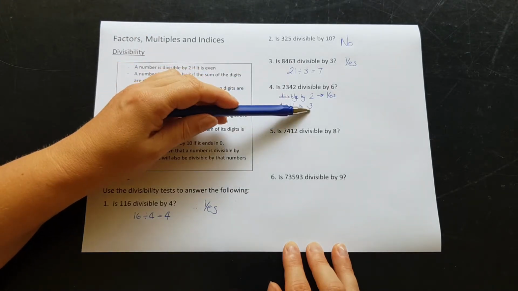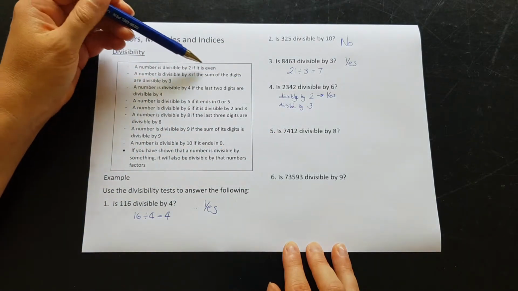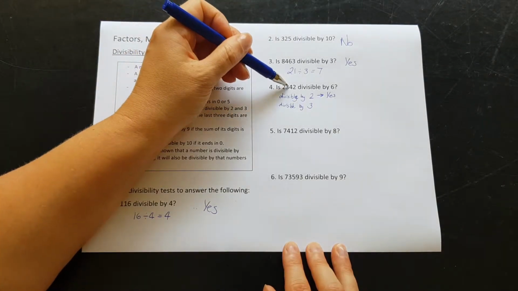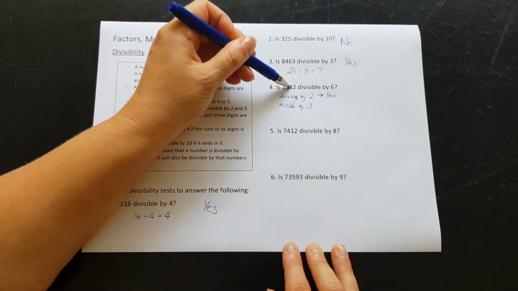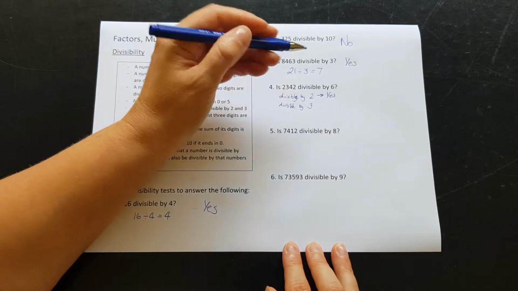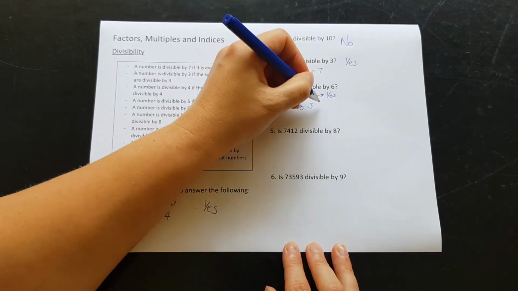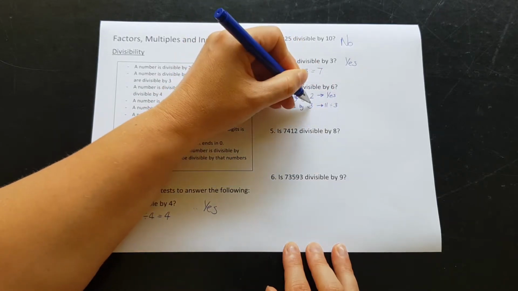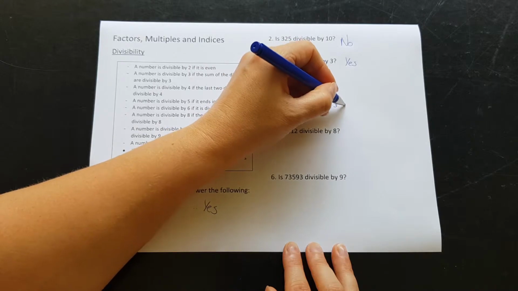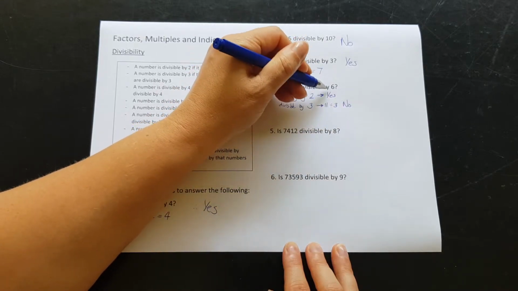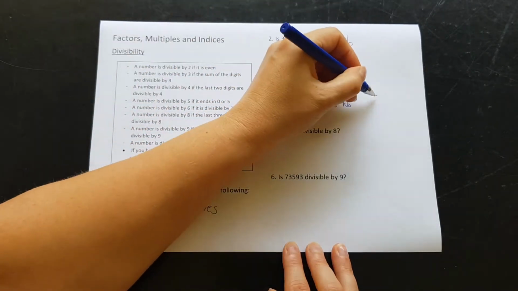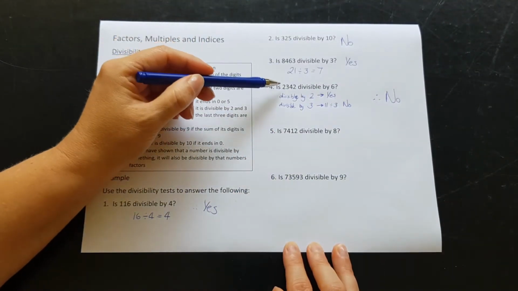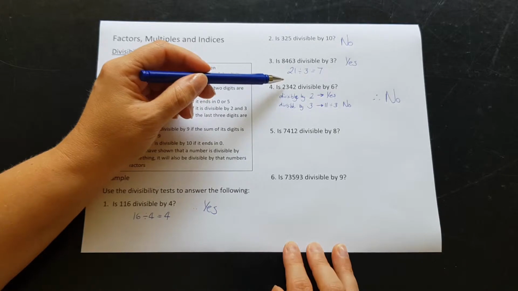Is it divisible by 3? That means the sum of the digits has to be divisible by 3. Well, let's add them up. 2 plus 3 is 5, plus 4 is 9, plus 2 is 11. So is 11 divisible by 3? No, that doesn't give me a nice answer, does it? That's a no. Because it doesn't pass both of those little tests, therefore no, 2,342 is not divisible by 6.